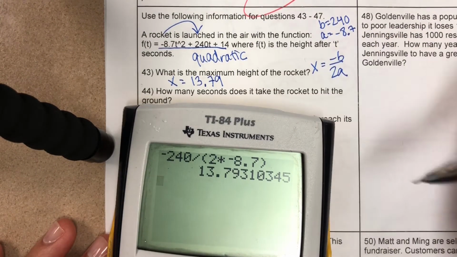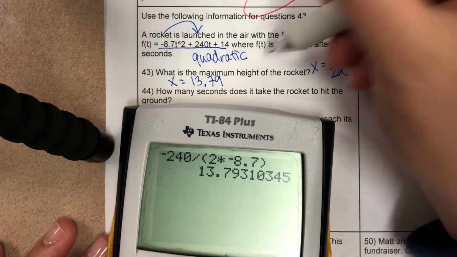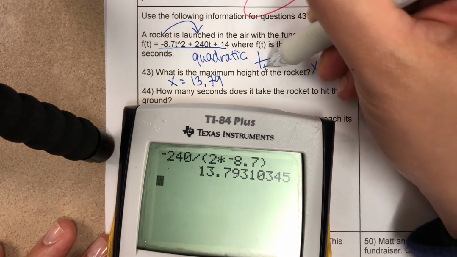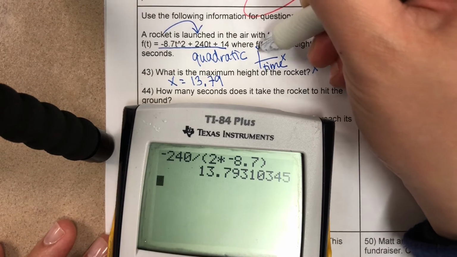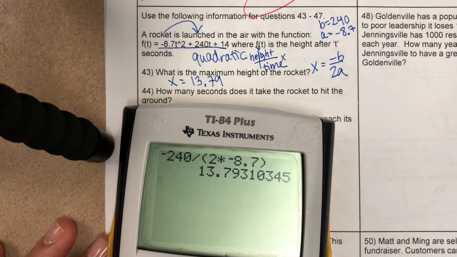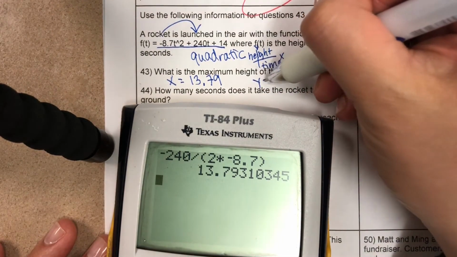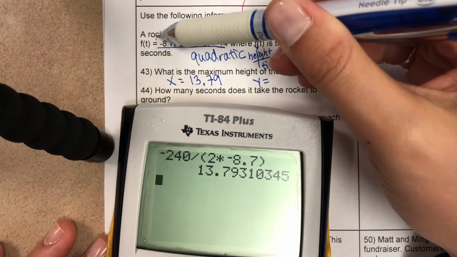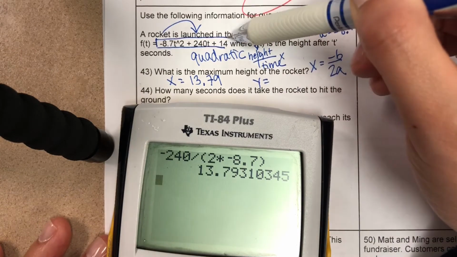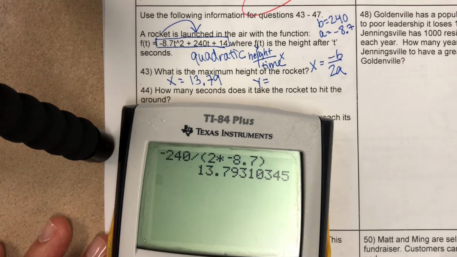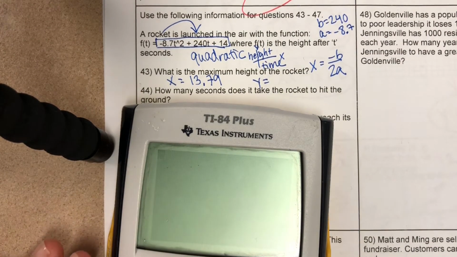But it's saying, what is the maximum height? I know if I graph this that my x is going to be time and my y is going to be height. So I actually need to know what my y value is. To do that, I'm going to use the equation that they gave us, and I'm going to plug in x as 13.79.